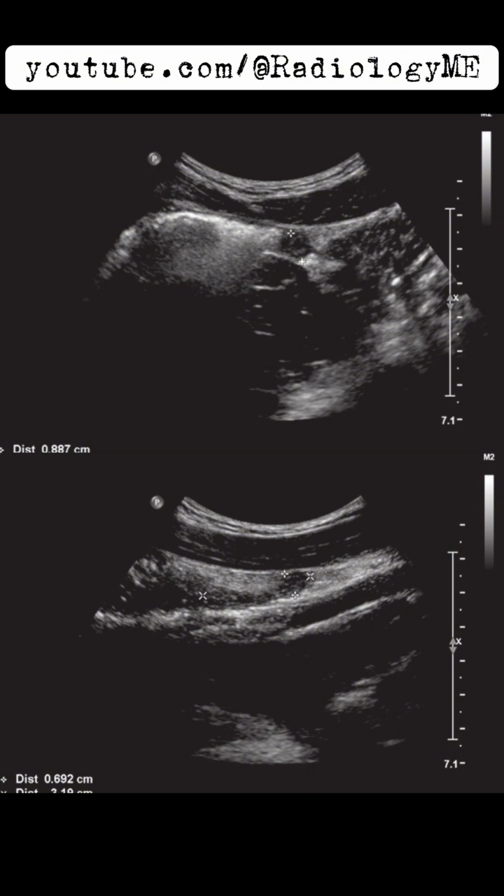When I examine the cross-sectional view of the appendix, it's important to note that the appendix exceeds the normal diameter of 6 millimeters, which is a key positive finding. This makes appendicitis the most likely diagnosis.